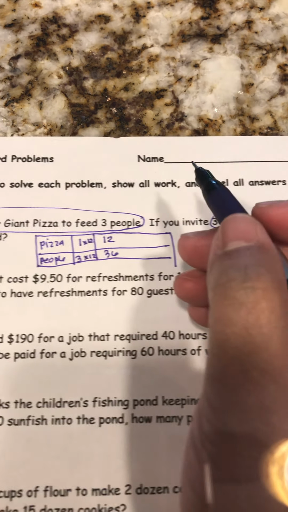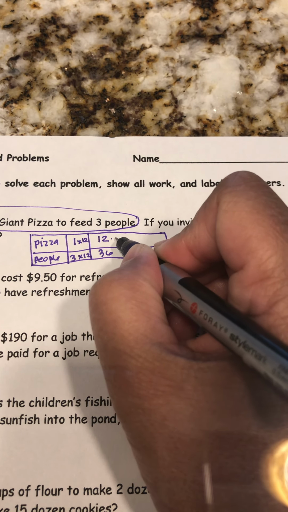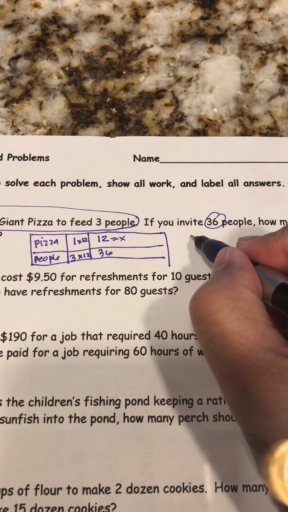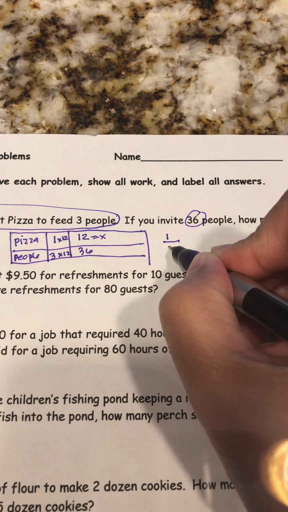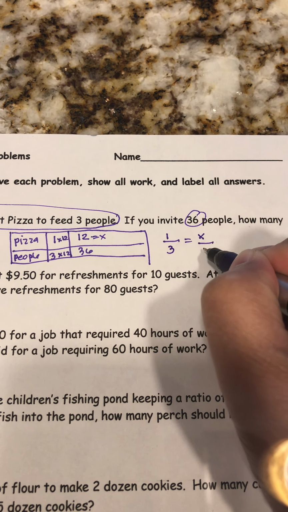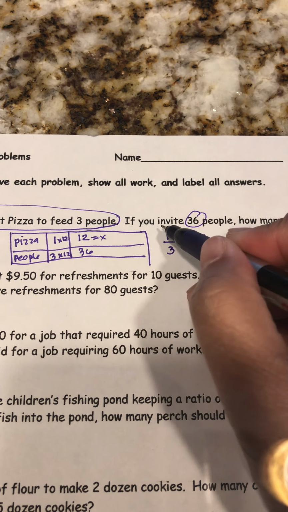Or you can also, let's say this was x. Okay, so let's pretend this is x. Now you will have a ratio or a fraction that is 1 to 3. And we don't know the top, and this is 36. And what did we say between the cross multiplication?